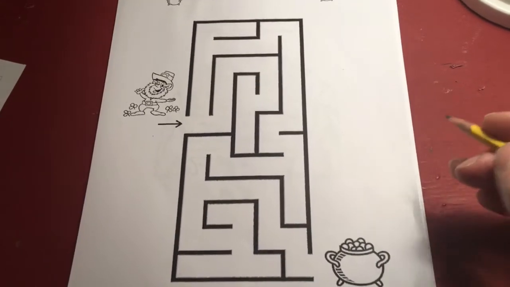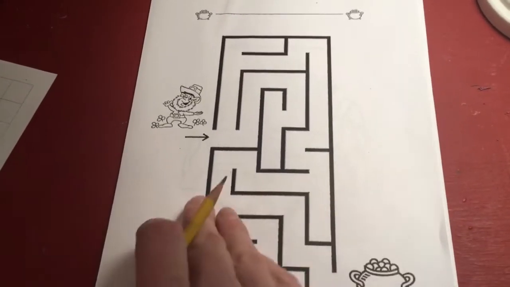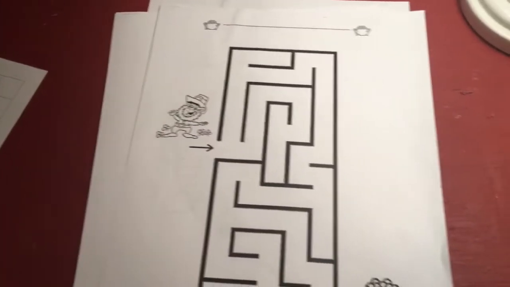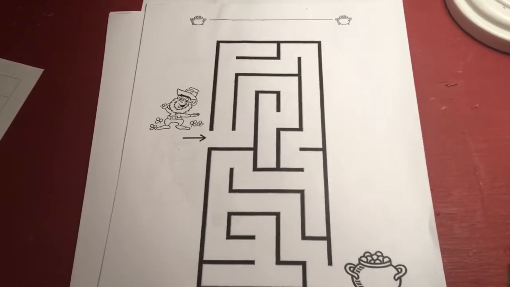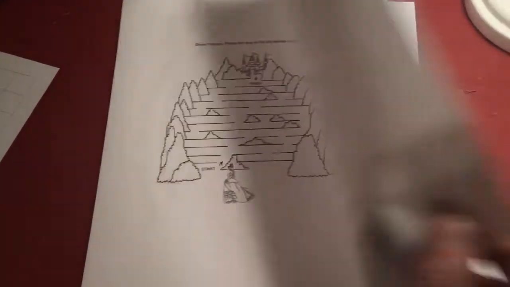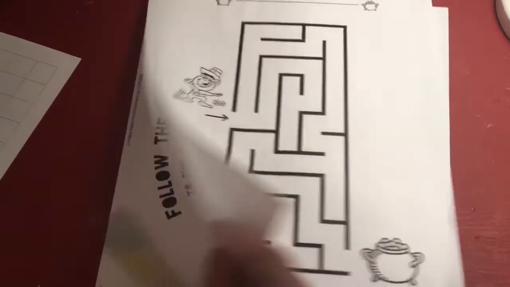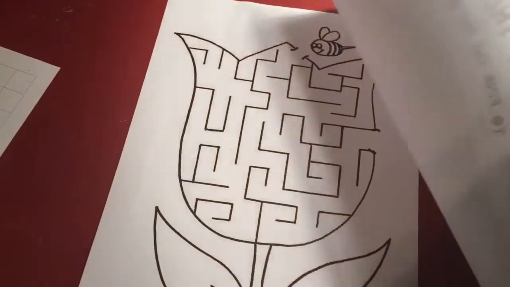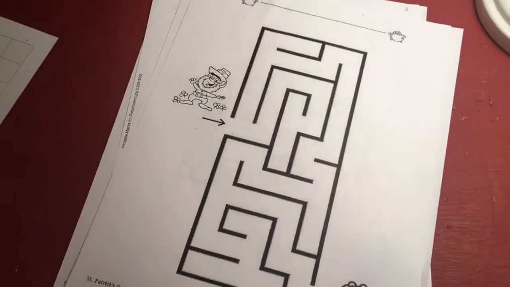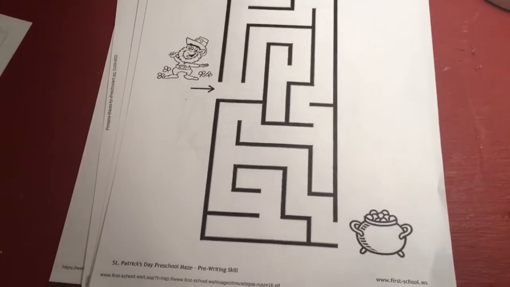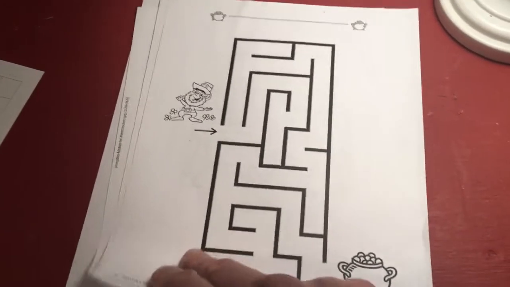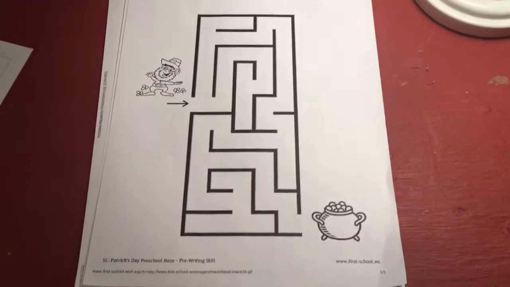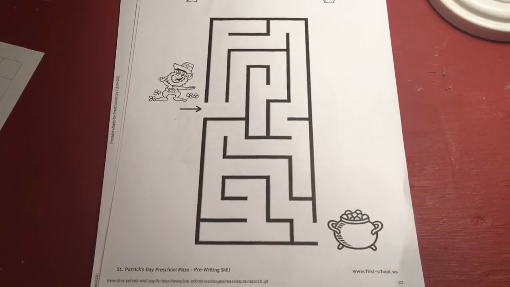Okay, now go ahead and flip through your maze packets. You'll see that there should be a couple different mazes. We're going to do all of them. What I want you to do is look at them and decide which ones you think are the easier ones and which ones will be a little bit harder, and put them in order so they go easiest to hardest. That might be different for everyone, but I think you're going to find that this leprechaun maze is probably the easiest.